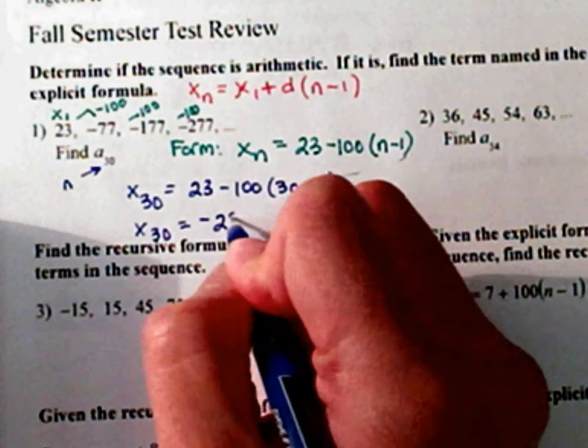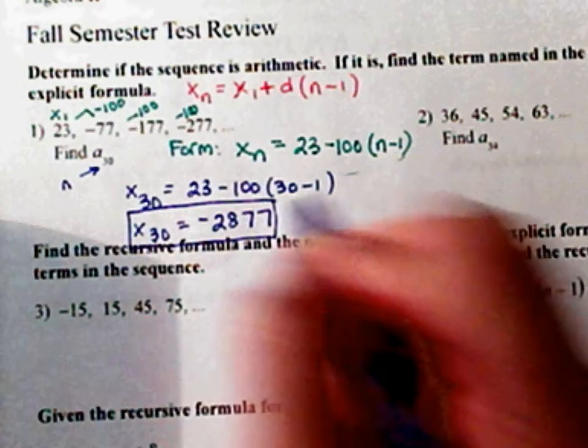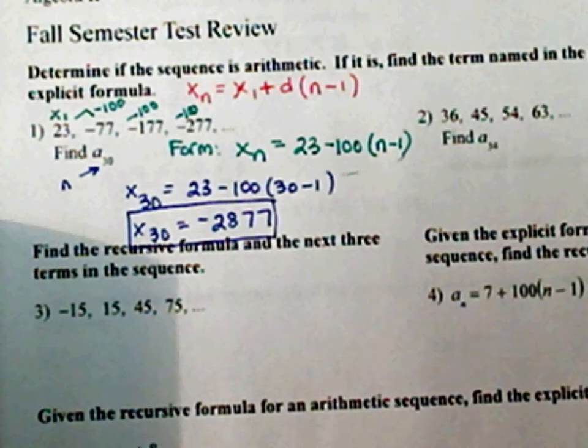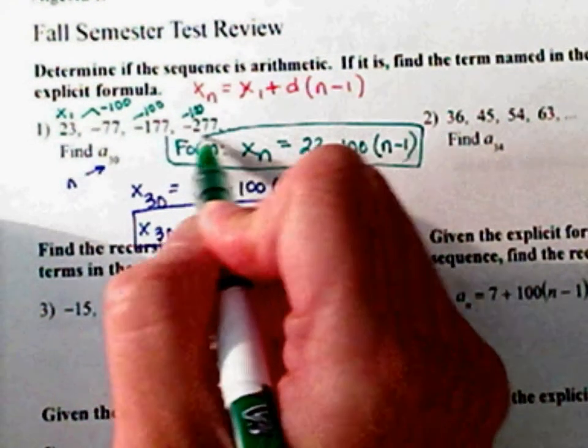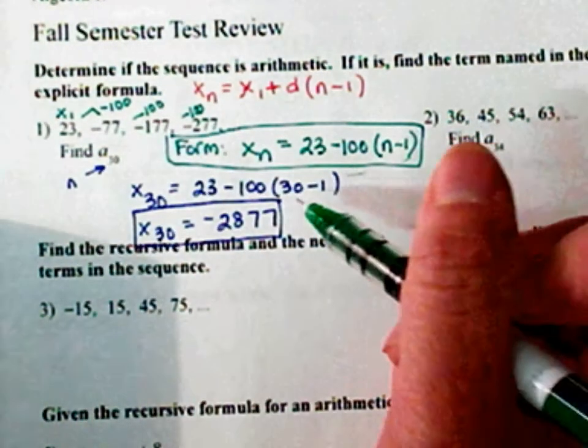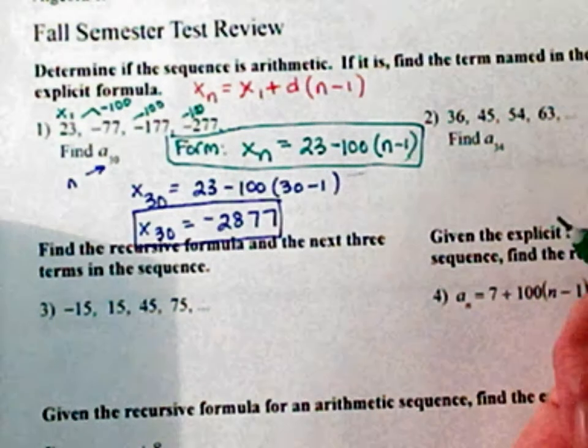That's your 30th term, okay? And this right here is your formula. That's going to work for every one of them. You can find your 50th term, 1,000th term. That's what your n is going to be.